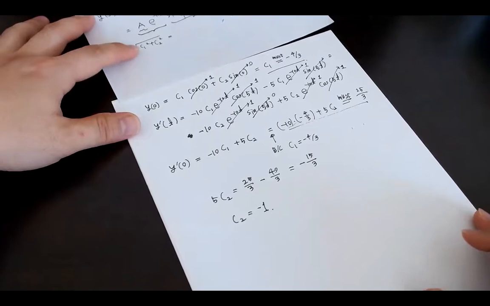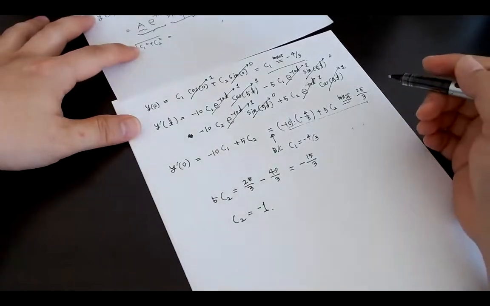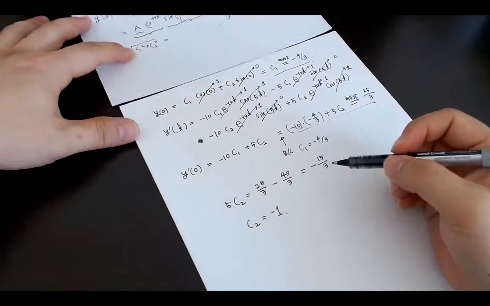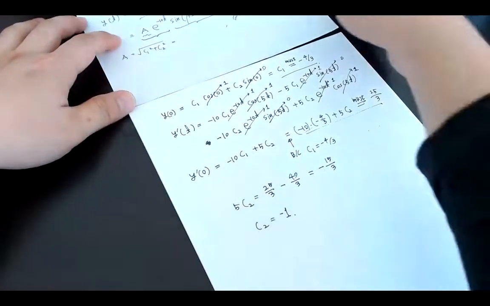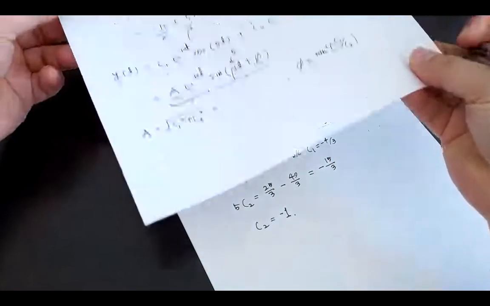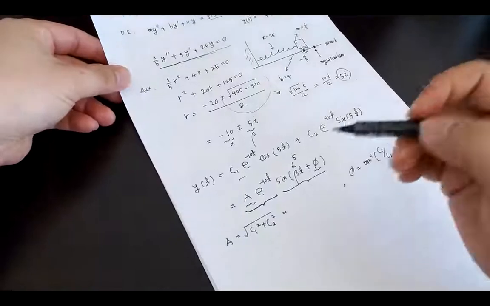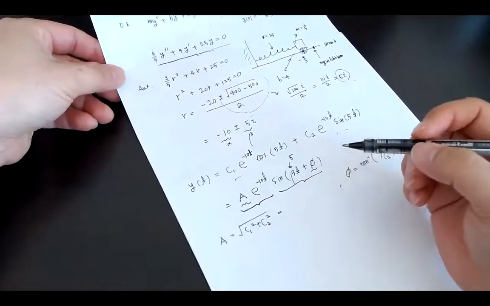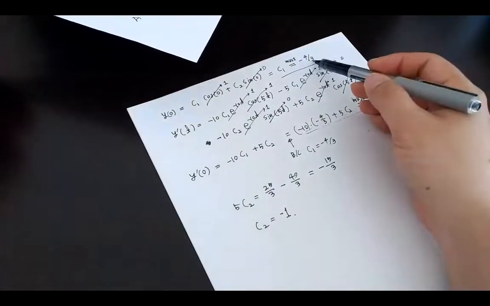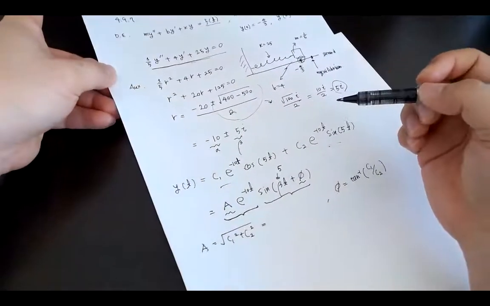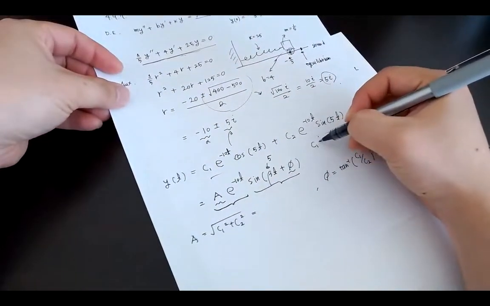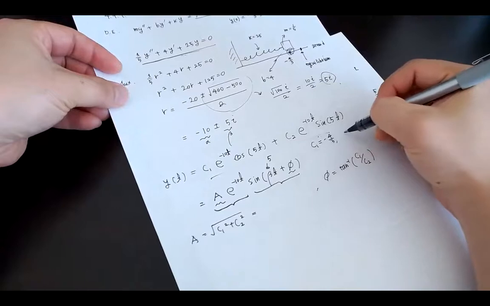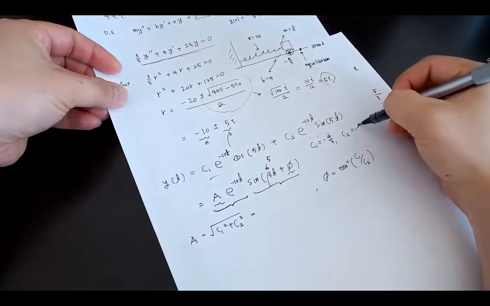So now we got this so far, back to here. C1 is negative 4 over 3, and C2 is negative 1.